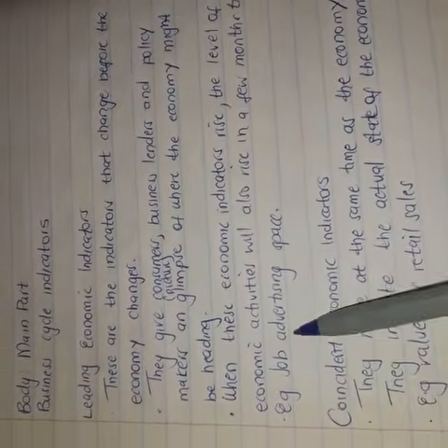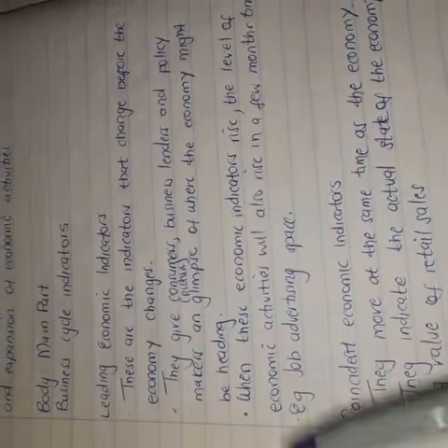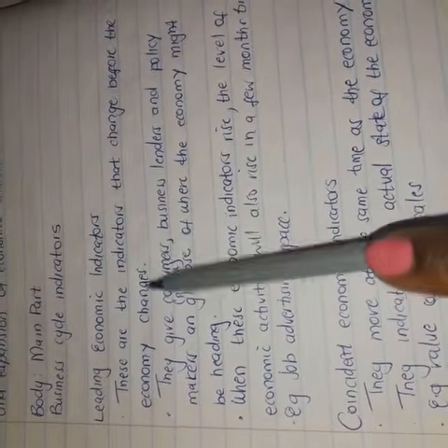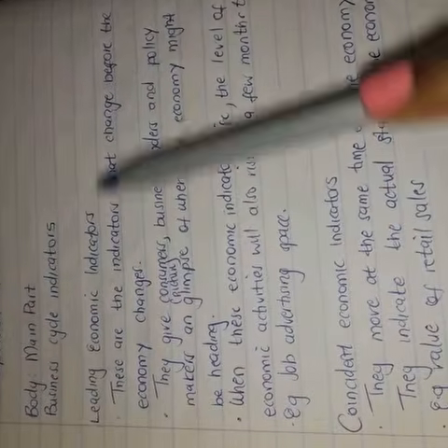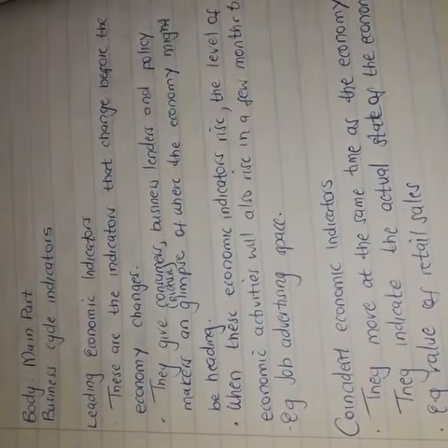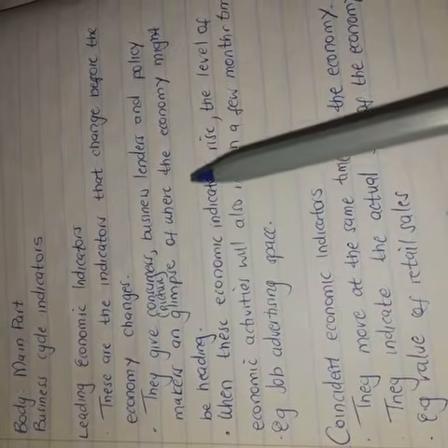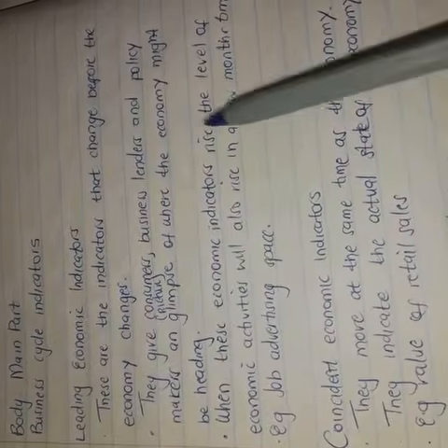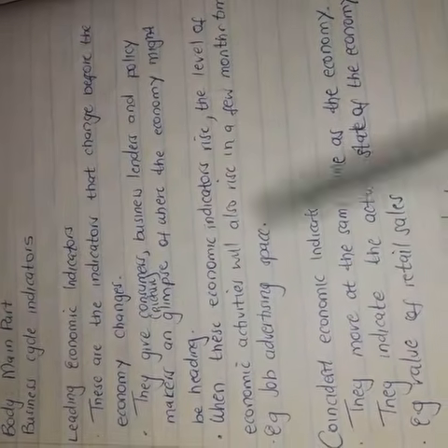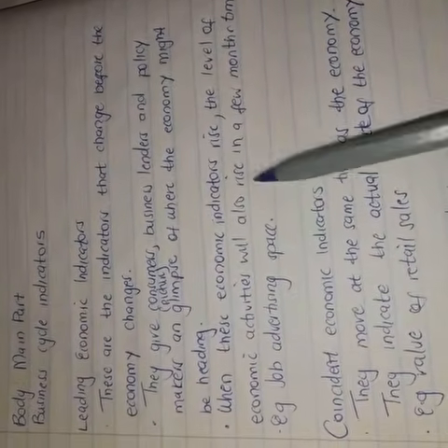For example, we have job advertising spaces. So in simple terms, the leading indicators change before the economy changes. They give us, the business lenders and the policy makers, a picture of where the economy might be heading. And lastly, when these indicators rise, the level of economic activities will also rise in a few months to come. For example, you have your job advertising space.